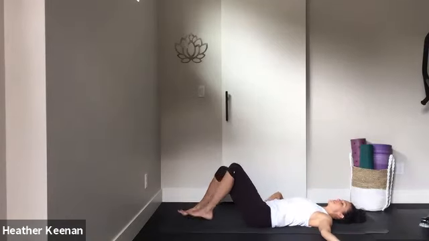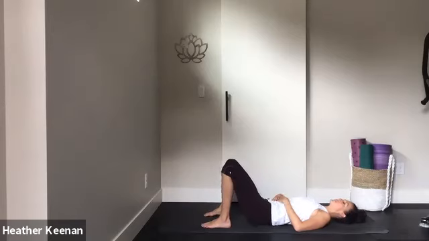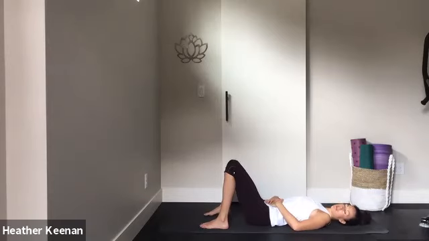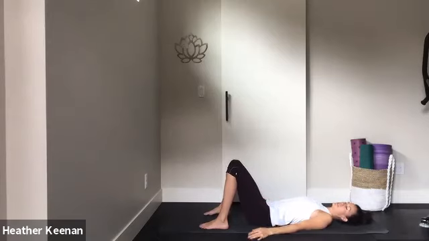Finding one more full breath here. And using that core to bring the knees back up to center, bringing both feet flat to the floor. Just pausing here, allowing that lower back once again to relax. And for these last couple of minutes for your Shavasana, which means final relaxation, you're welcome to stay right here as you are with the feet on the floor.